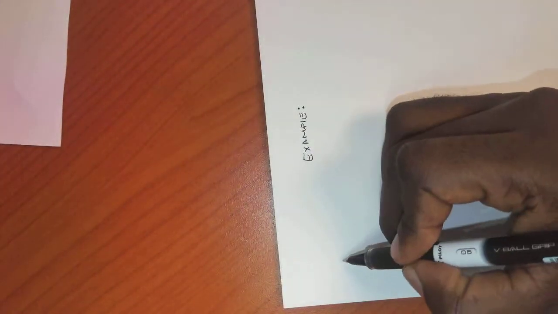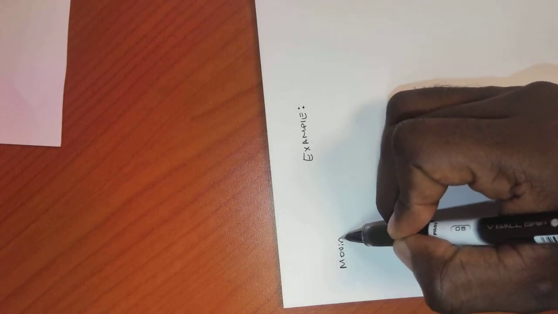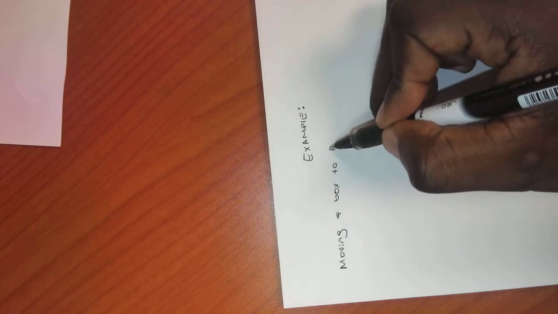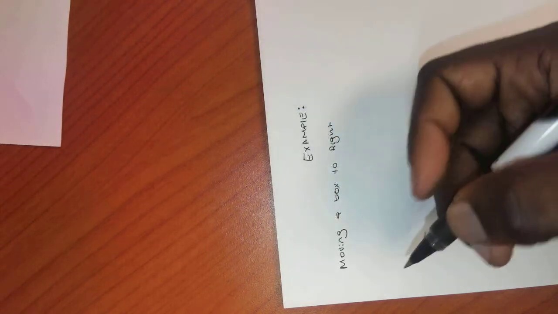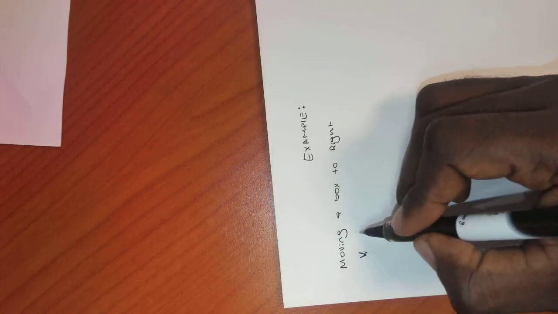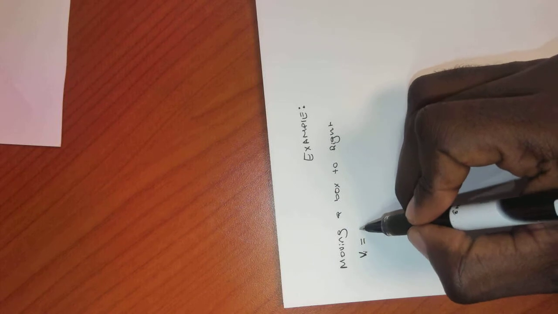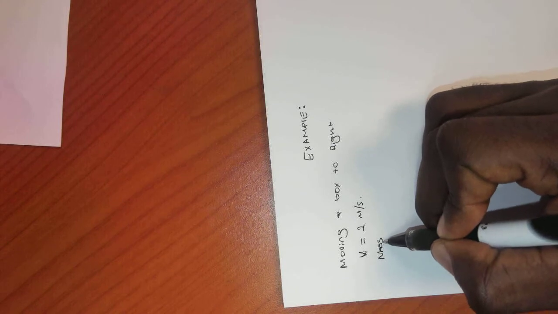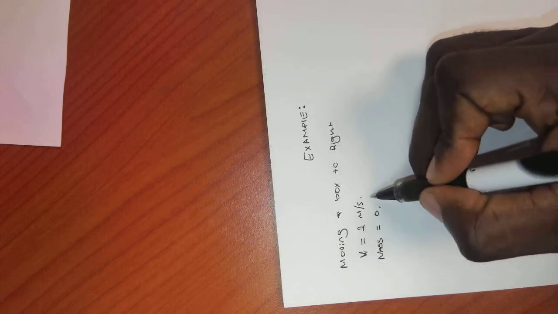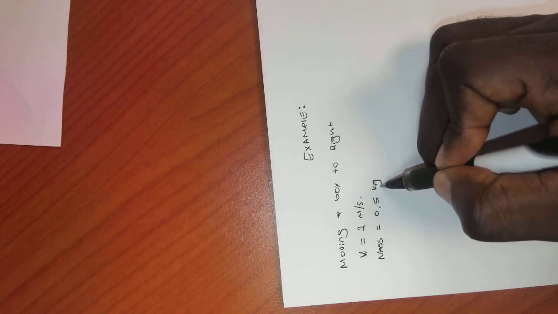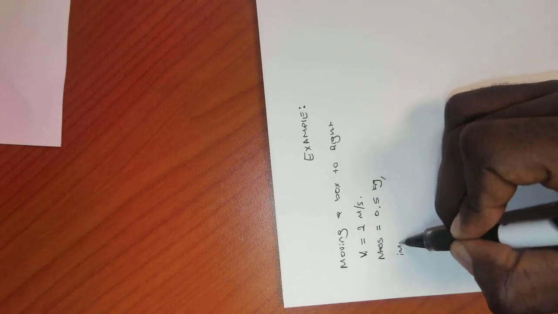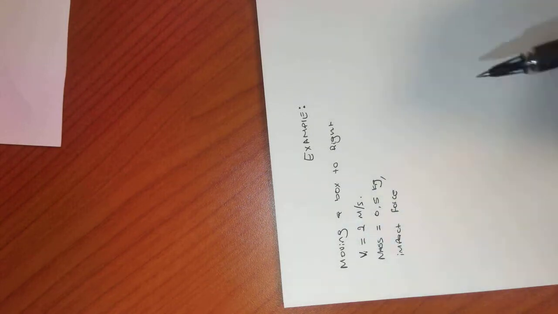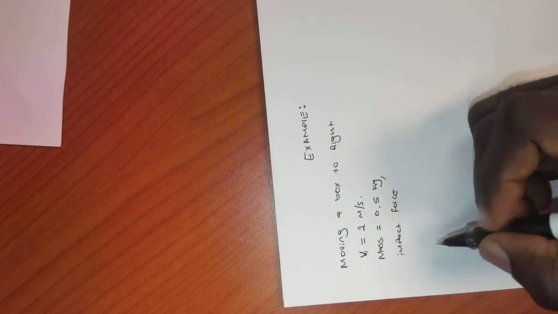You have an object, let's say a box, and you're moving this box to the right, and the initial velocity, let's give it a value, let's say 2 meters per second, and this box has a mass. You can give it a random value of 0.5 kg, and there is an impact force acting on this object, which is a box in this case.